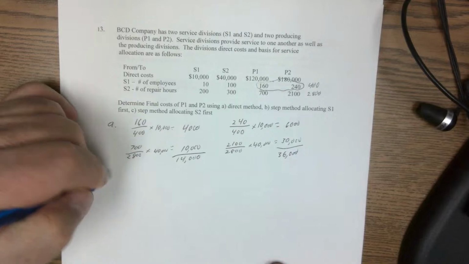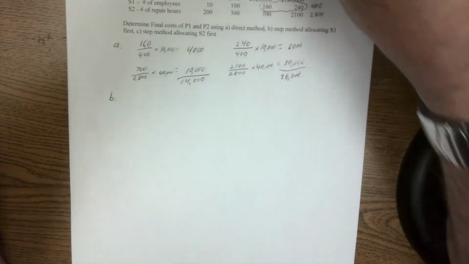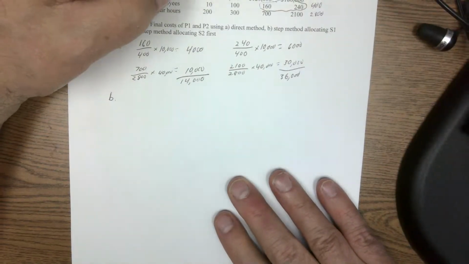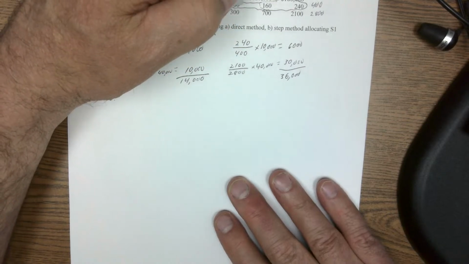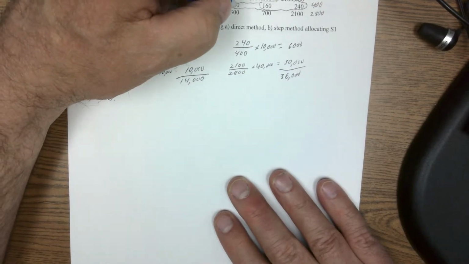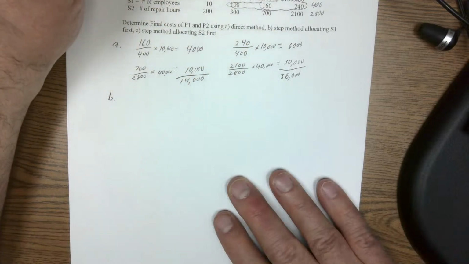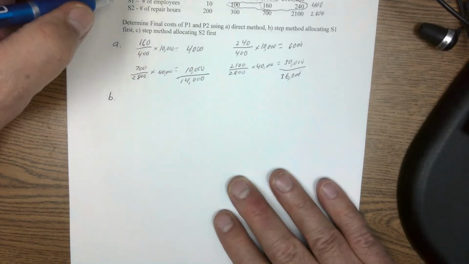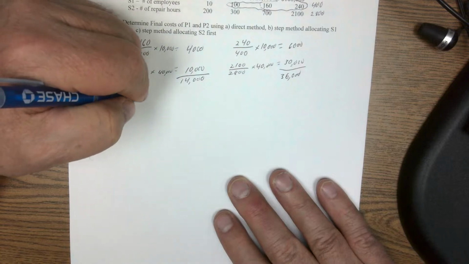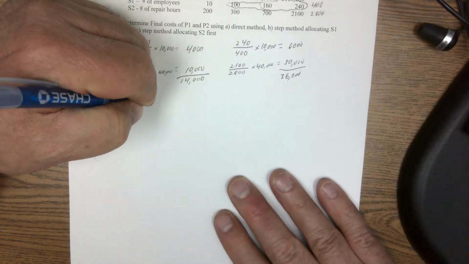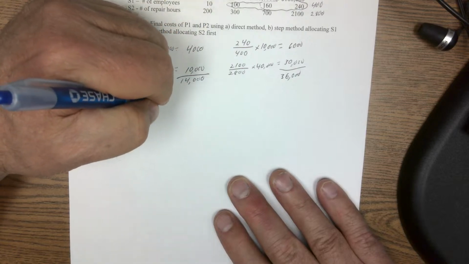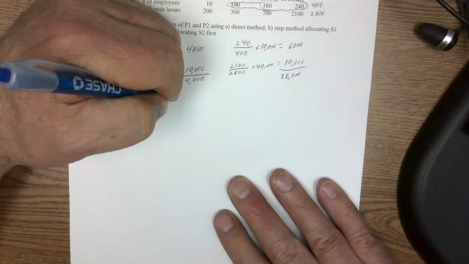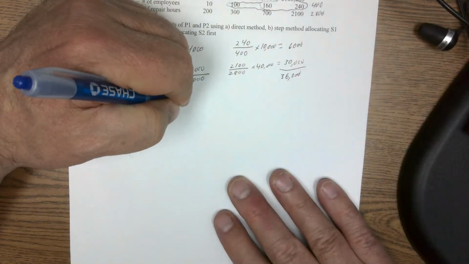The step method, doing S1 first. Okay, so we're going to allocate S1. So now we're going to have 500 employees, right? 100 plus 160 is 260. 200 is 500. And so S2 is going to get 100 divided by 500 times the 10,000. And that's going to be 20% or 2,000.